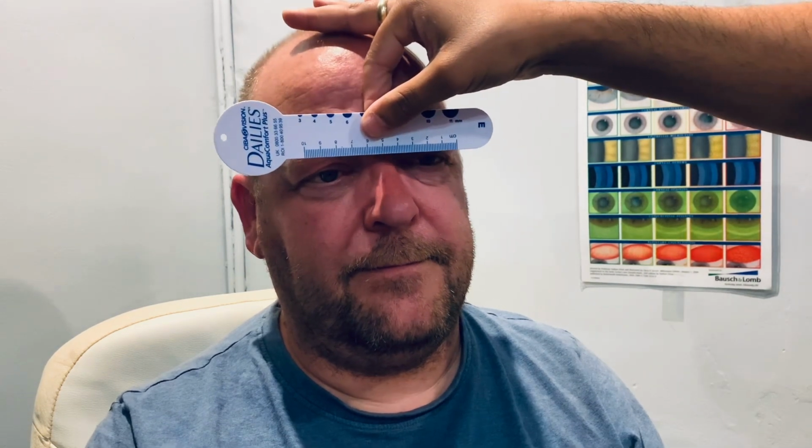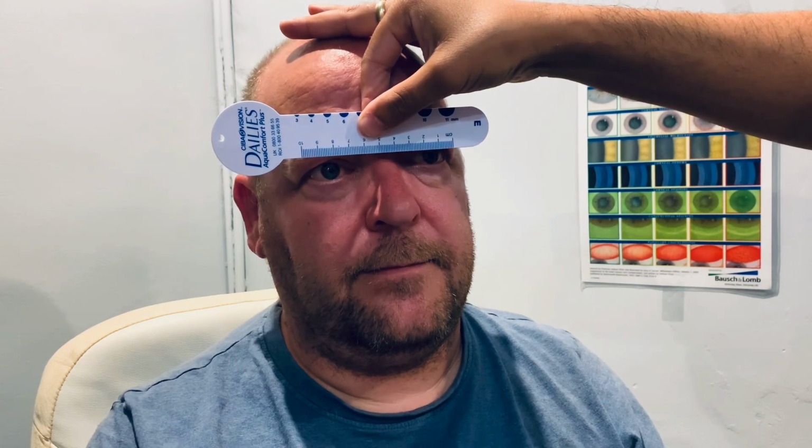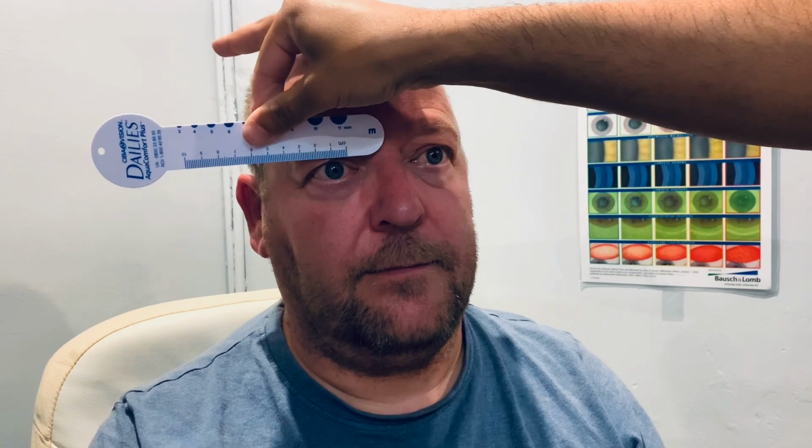Excellent. And as you're looking straight there again, we're just going to go a little bit higher. That's it. Just going to measure the HVID, the horizontal visible iris diameter. And we have about 12mm in the left and 12mm in the right, so fairly equal, which you'd expect.